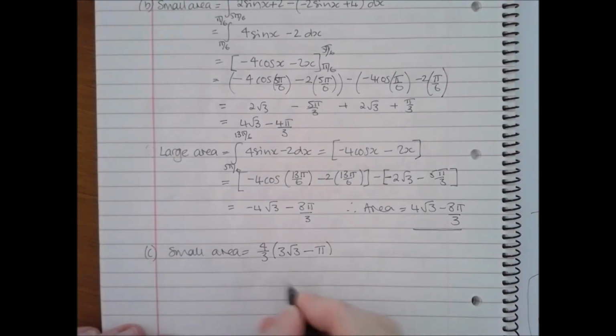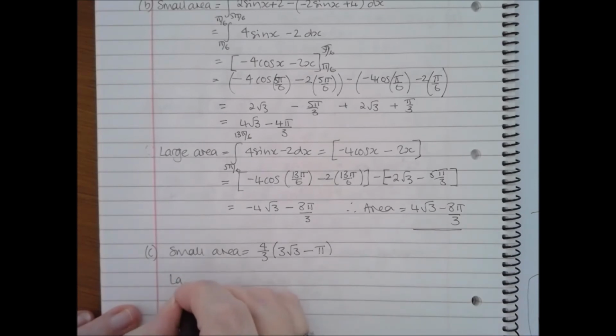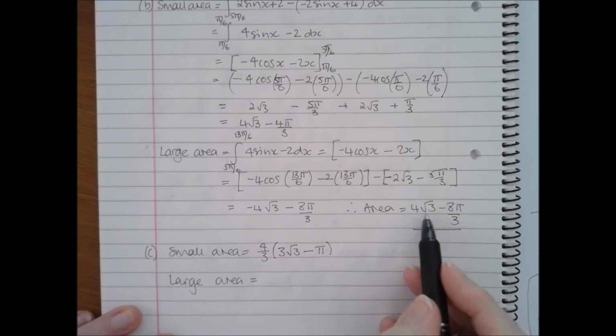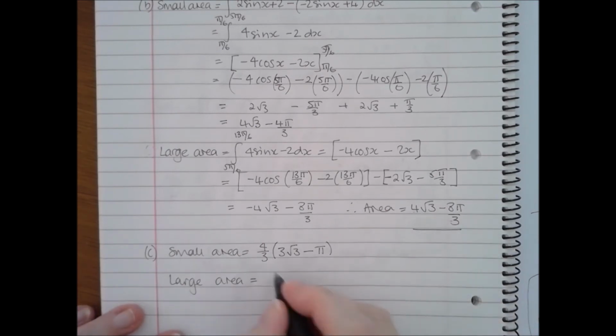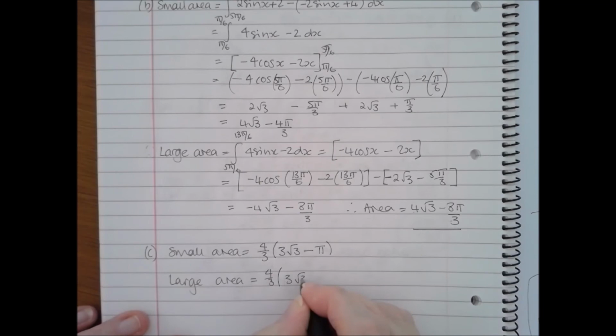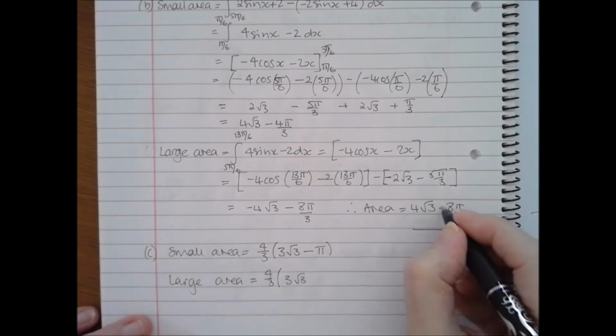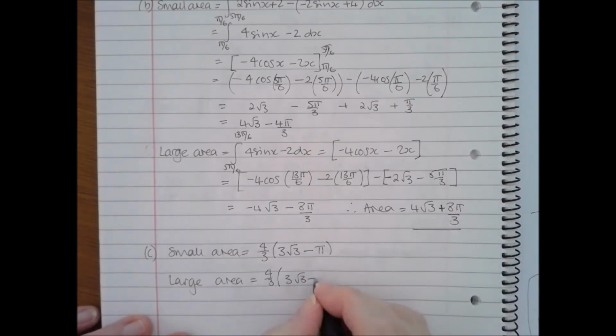Okay, and then for the large area I'm going to do the same thing. I'm going to take 4/3 out as a common factor, and what I'm left with again is going to be 3 root 3, oh it's a plus there, I beg your pardon, that should be the plus, plus 2 pi.